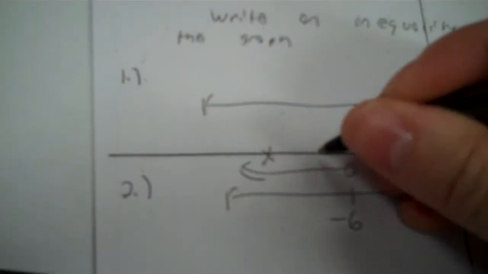Okay, put x first, -6. This time it's going this way, that is less than. Don't put the line because it's not filled in.